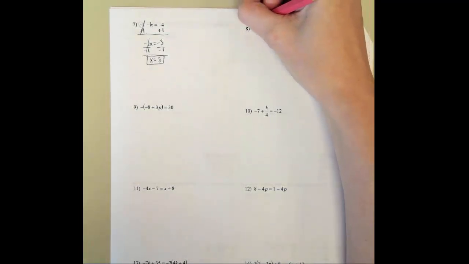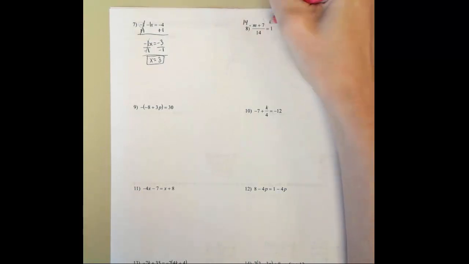Now 8 and 10 are going to throw some people off because we have fractions, and the order here matters. The whole left side here is over 14, so the very first thing I want to do is multiply by 14 so that it won't be a fraction anymore. And it's really that I'm multiplying by 14 over 1. 14 and 14 over 1 are the same thing.